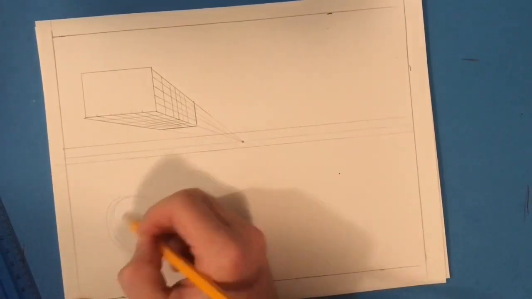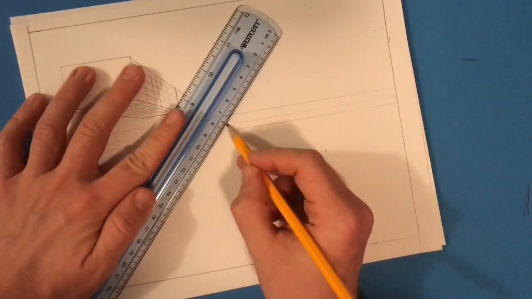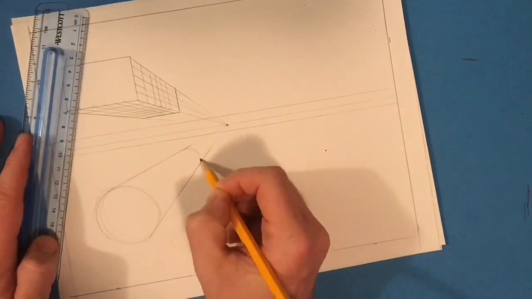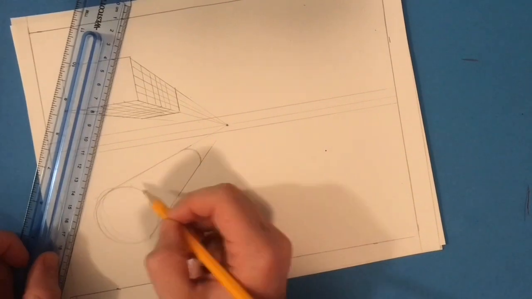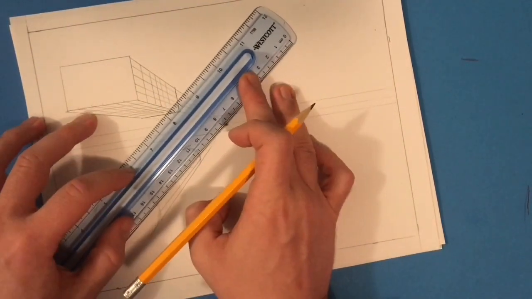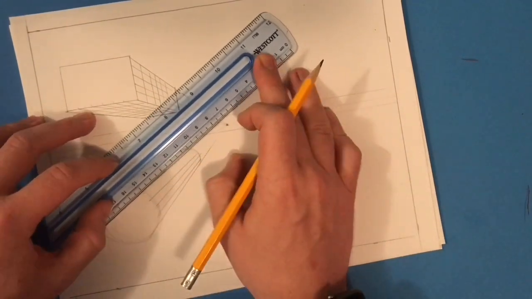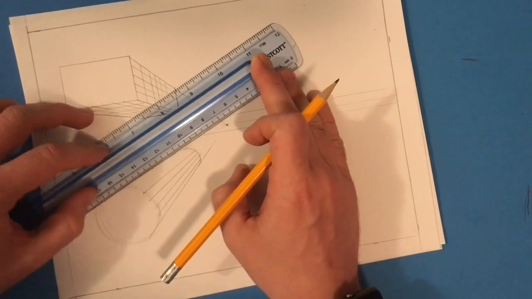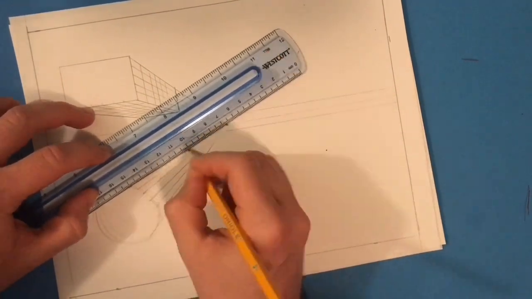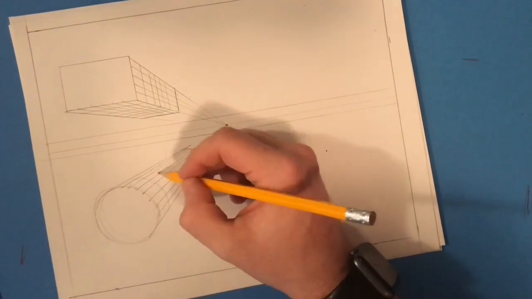I don't have to stick with just squares for the top of my buildings. Here I've added one that's a circle. Adding windows to the circular building is the same as adding windows to the square or rectangular buildings. I use my vanishing point to create perspective lines and just trace along it.